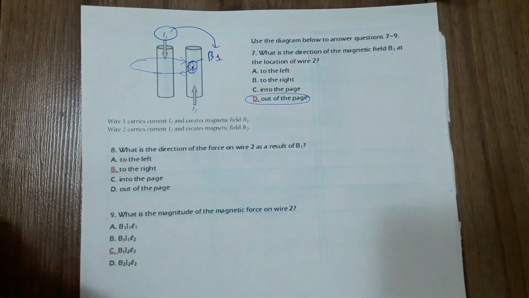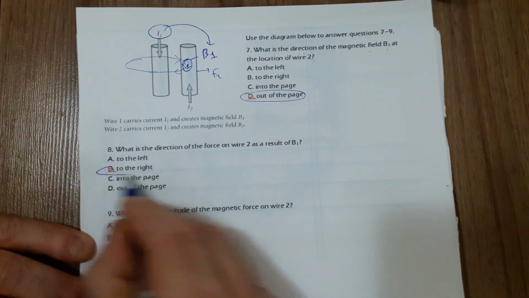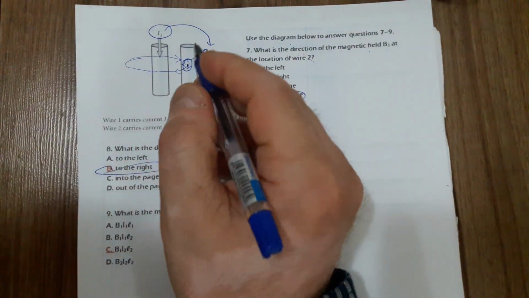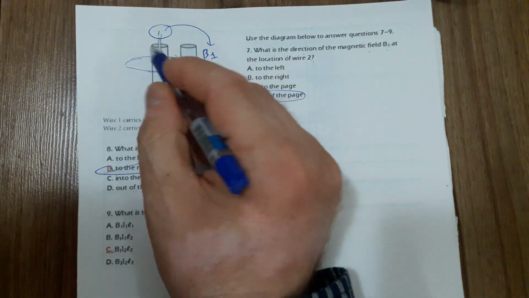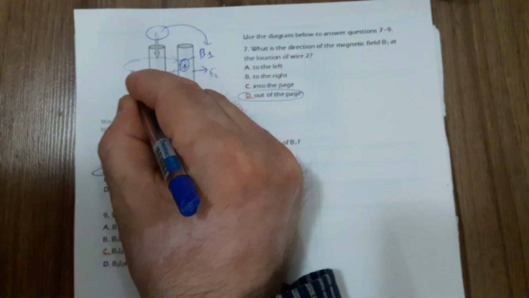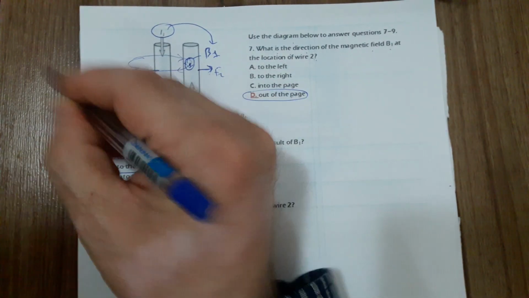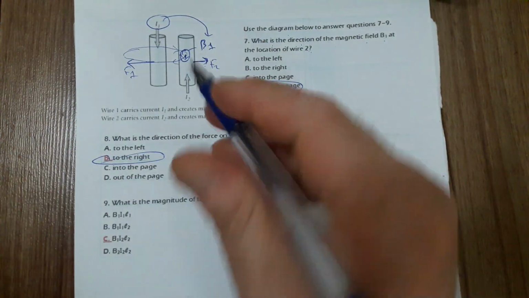So force is to the right. Answer is to the right. And you can even find that like this: if two wires carry opposite currents, they must repel each other. If they repel each other, one force must be to the right, the other force must be to the left. You can also do it this way without applying the right-hand rule.